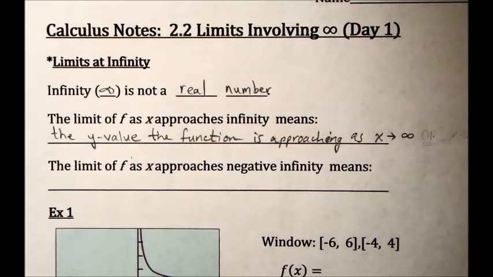2.2 here. Welcome back. We're doing limits involving infinity, day 1. Okay, so let's just jump right in.